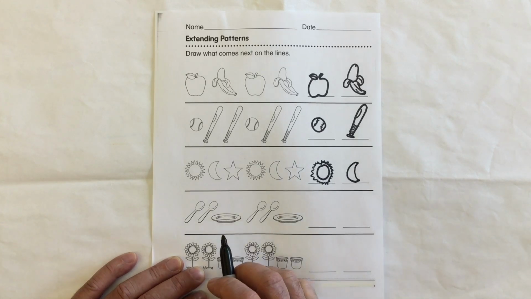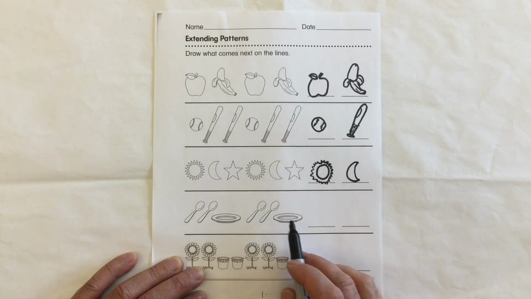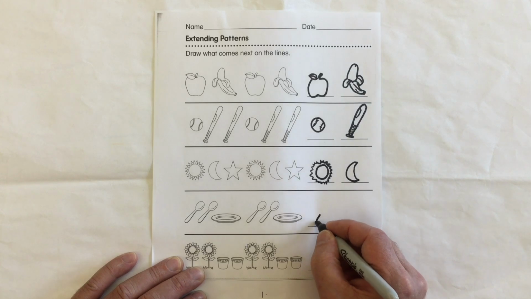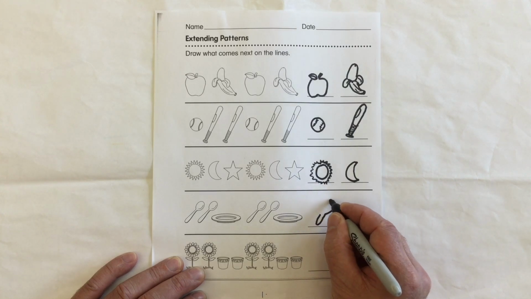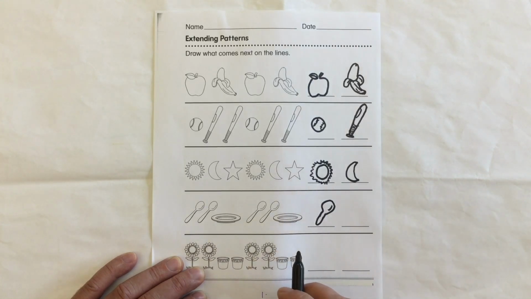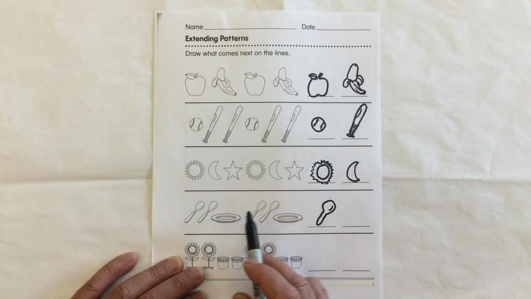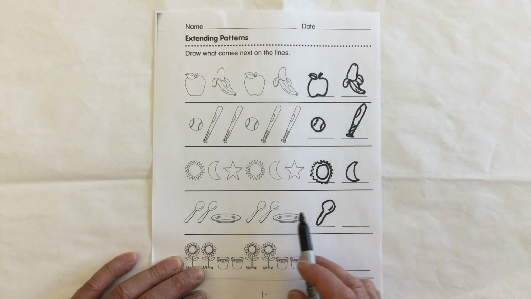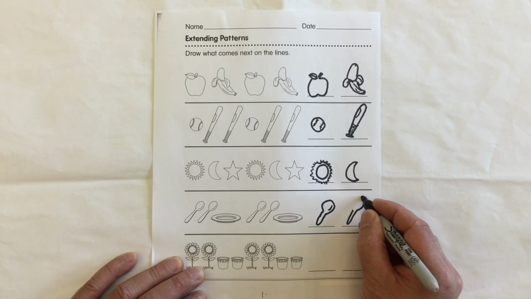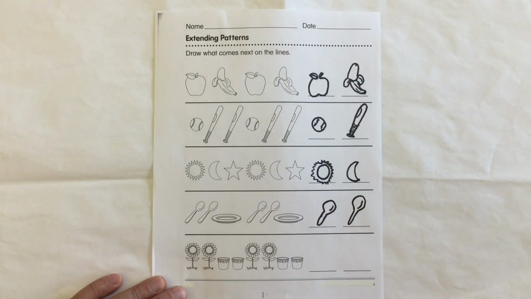Let's take a look at the next pattern. Spoon, spoon, plate. Spoon, spoon, plate. What comes next? Spoon. And then what comes next? Let's look at our pattern again. Spoon, spoon, plate. Spoon, spoon, plate. Spoon. Yeah, spoon again. There we go. Let's take a look at the last pattern.